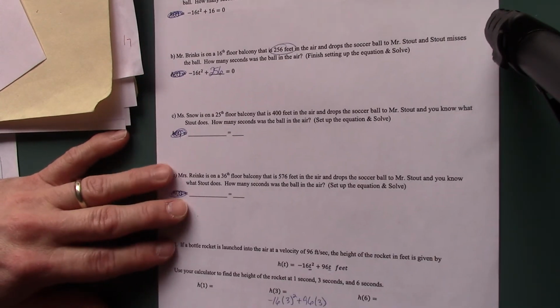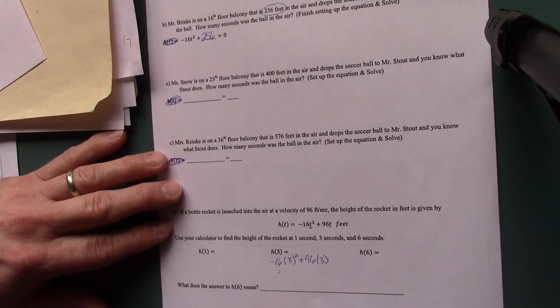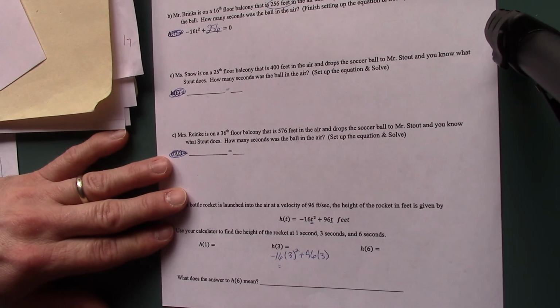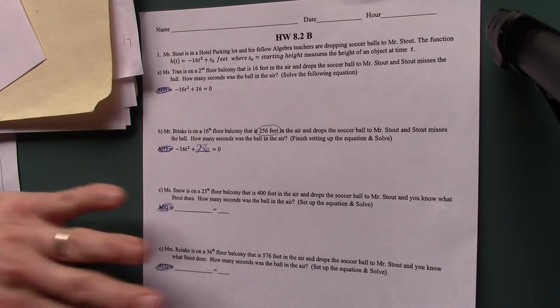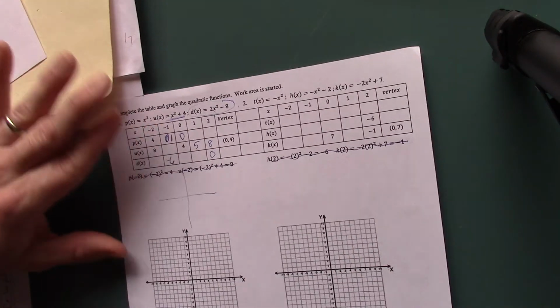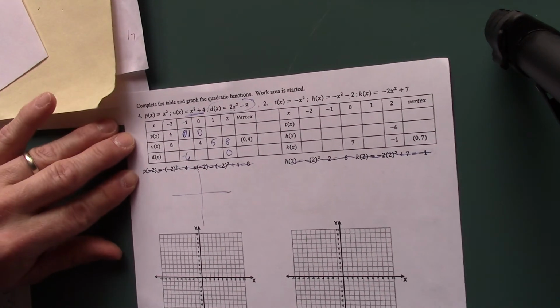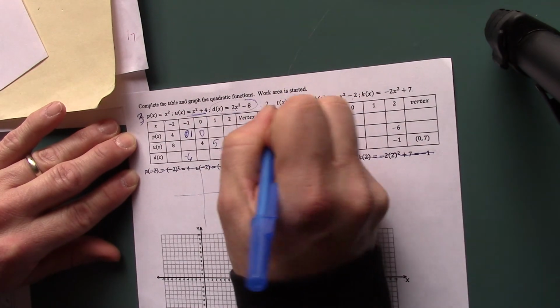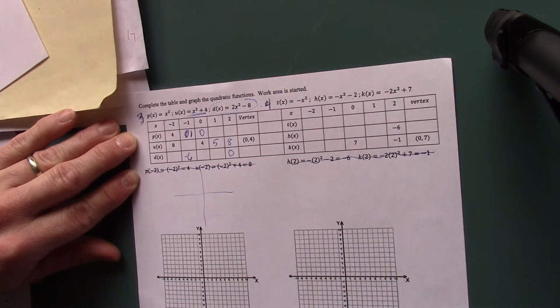We are coming up on a quiz sooner or later here, but I'd say it's going to be a week or 2 before we get to that. So 8.2b 1 through 2 on this page, and which will be 3 and 4 on that page.